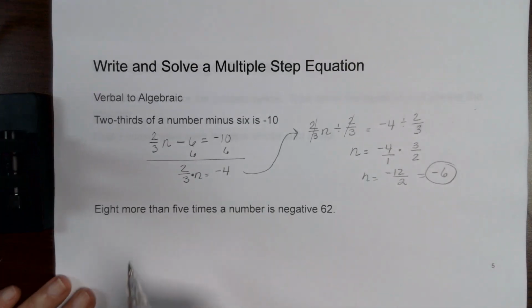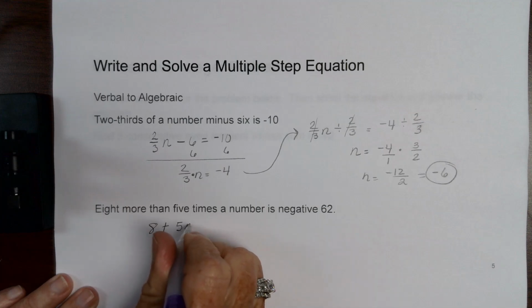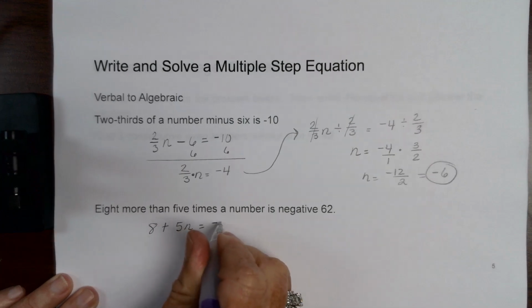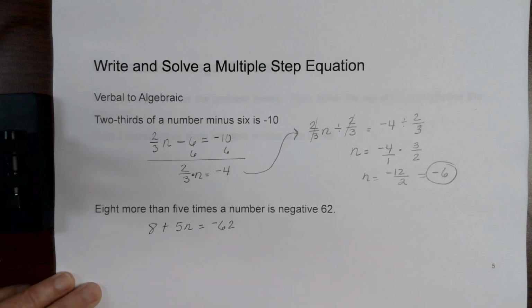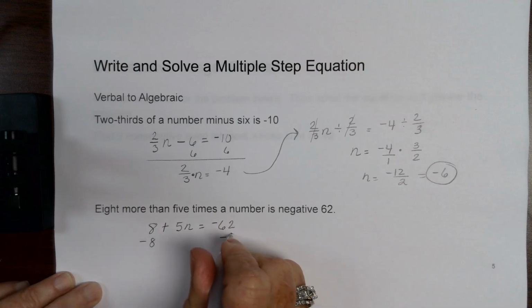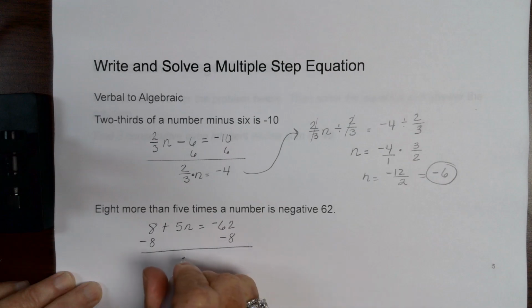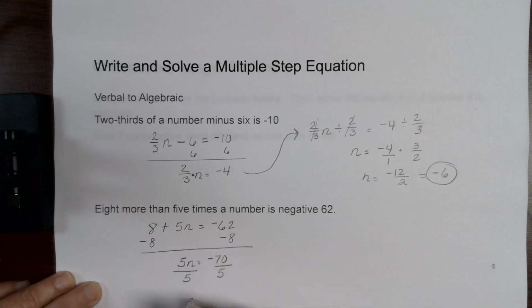Let's do another one. I have 8 more, so 8 plus 5 times a number is negative 62. Okay, I'm reading the words and I'm writing the numbers and the letters that match it. First thing I'm going to do is subtract a negative 8 or add a negative 8 to both sides. So I have 5n is equal to negative 70. I'm going to divide by my 5. So I am going to get n is equal to negative 14.